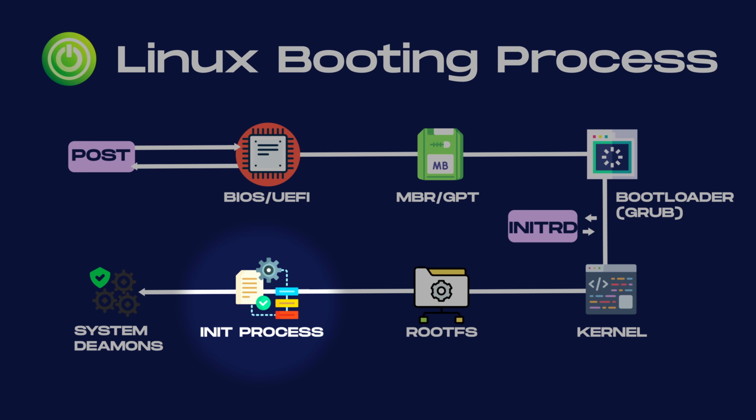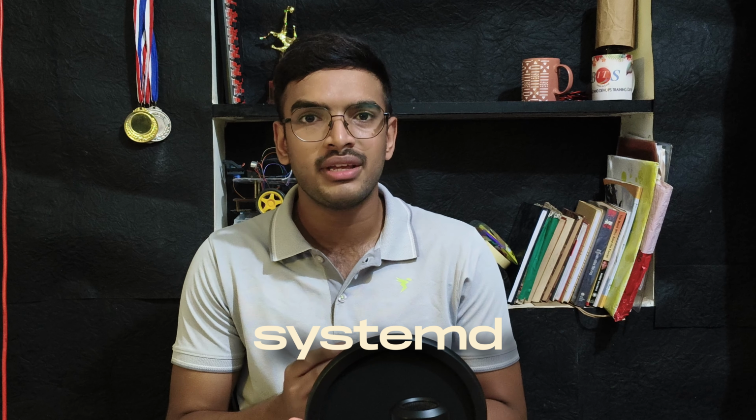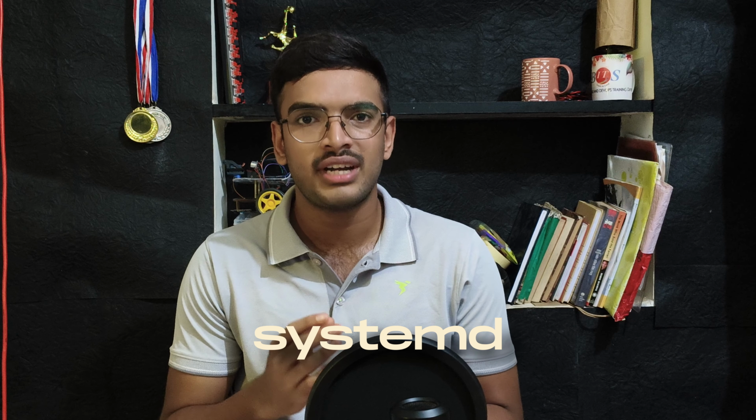Finally, we have the last process called the init process. The init process is a fundamental part of the booting process. It brings the system to a functional state. The init process, if we consider a real-time system, is called systemd, where D stands for daemon. It means that systemd runs in the background, aiding the overall booting process. It initializes the system in parallel, improving performance and giving faster boot times.